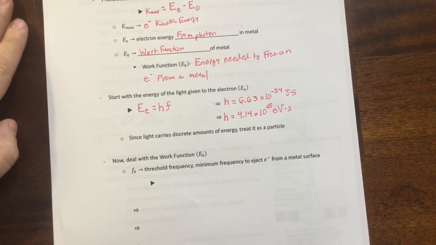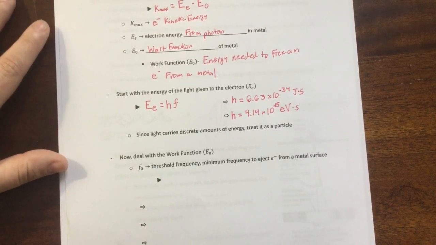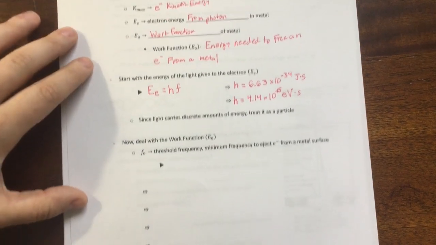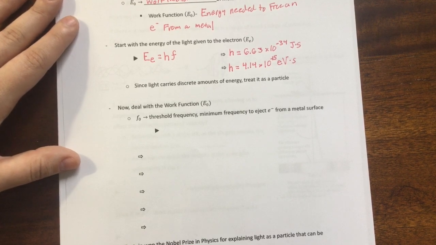We also treat light as a particle here, mostly because it's easier and it seems like we're making this up as we go anyway, so why not? Now that we have E, we can work on finding E0, the work function.